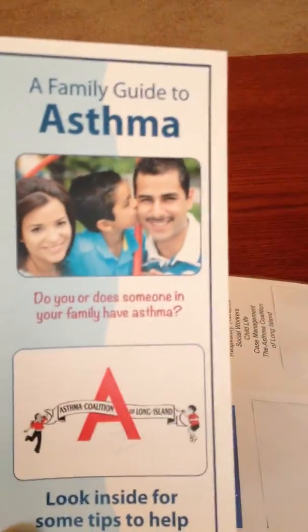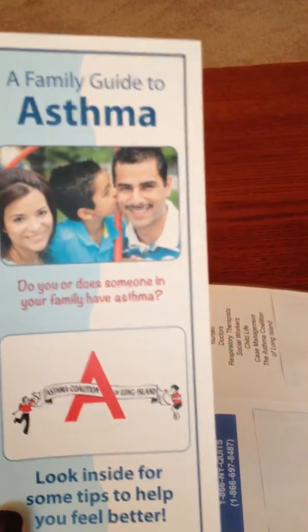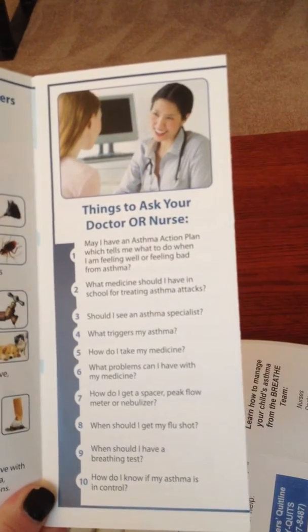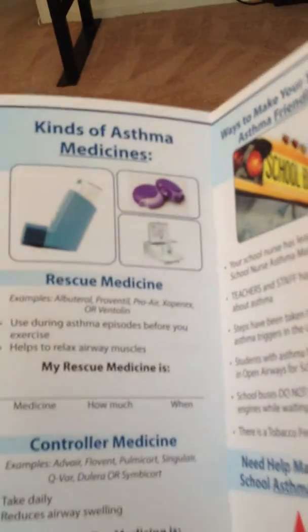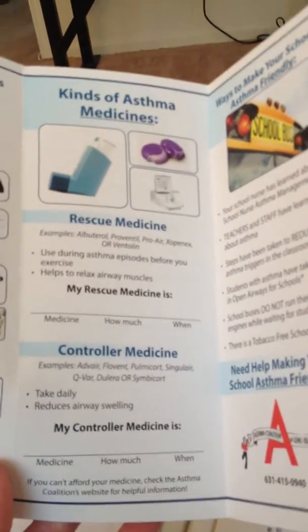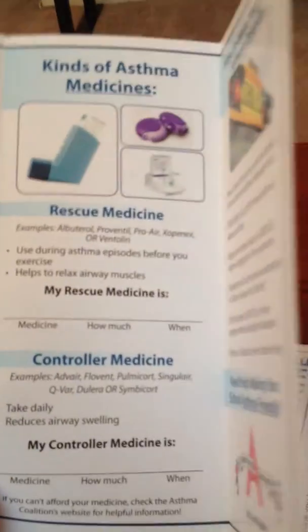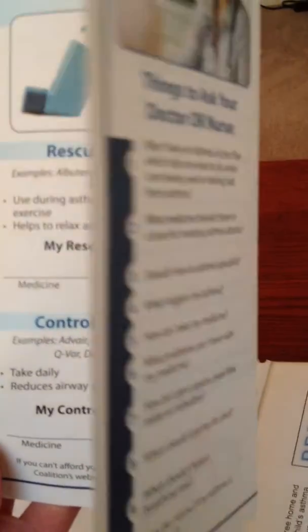Now this is the pamphlet that we send home with the parents about a guide to their child's asthma. Just goes through triggers and ways to avoid them. Frequently asked questions. Basically, what the students are learning in class is also what parents are being taught to go home. So it's a lot of education.